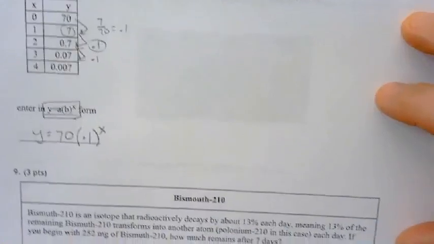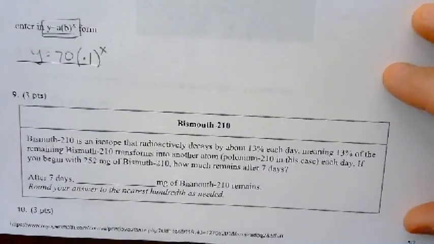All right, number 9. Remember we went over this one in class on Thursday. Mr. Zimmerman did not know what this was.